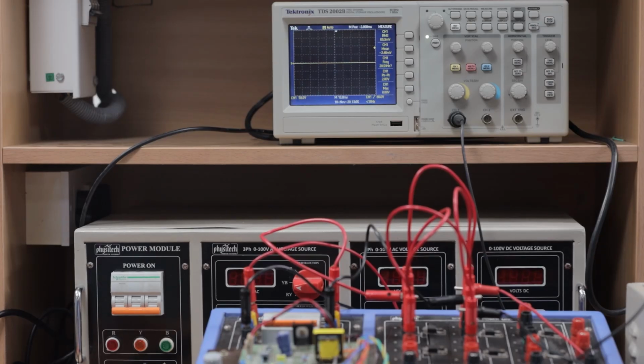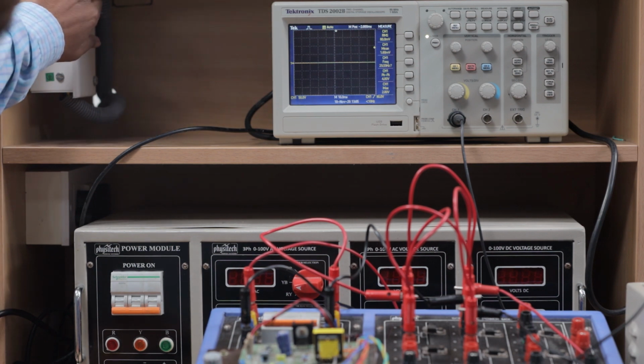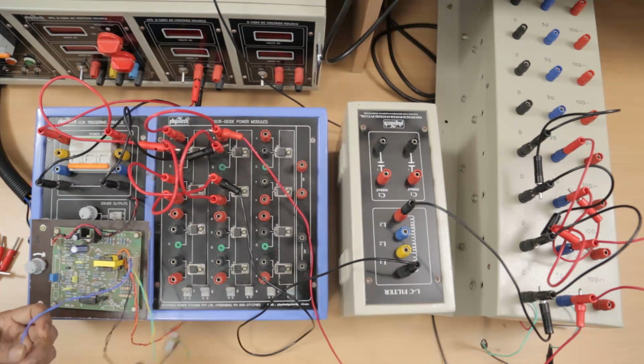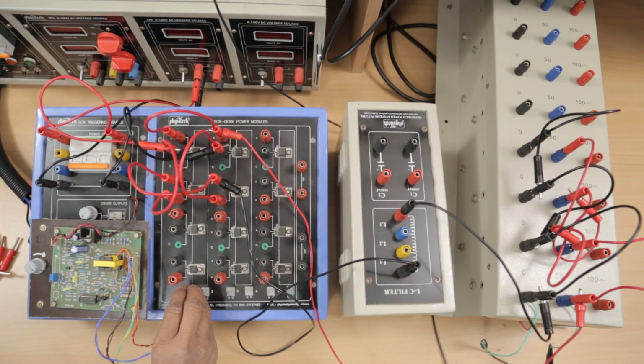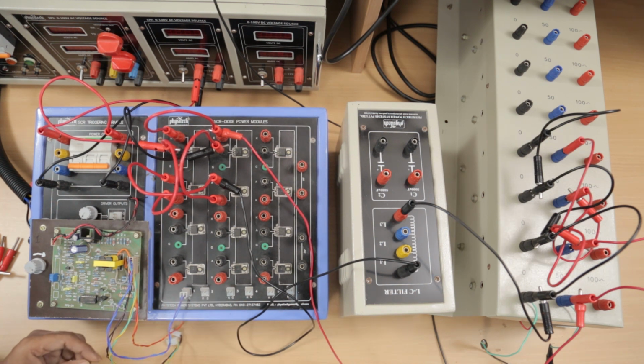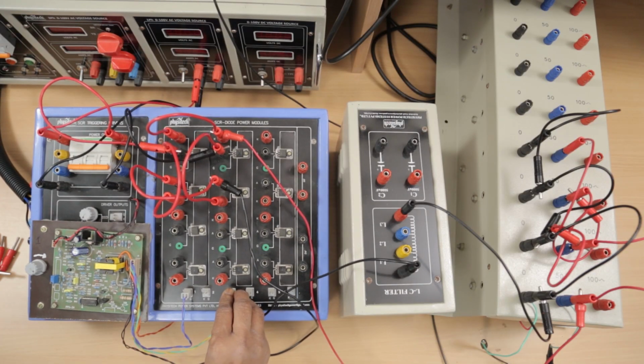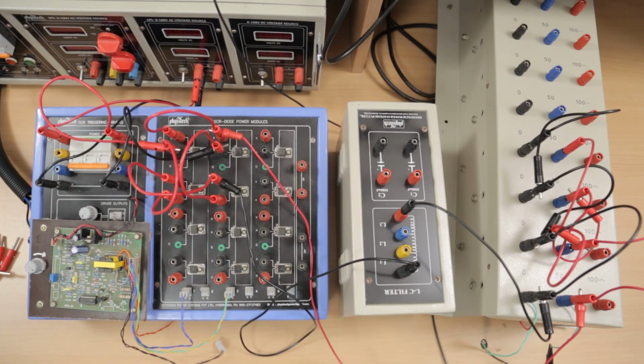Now switch on the 3-phase main supply. To turn on the thyristors T1 and T2, we will give gate pulses from the single phase firing circuit. Now we have connected T1 and T2. The pulses we are applying from the firing circuit.